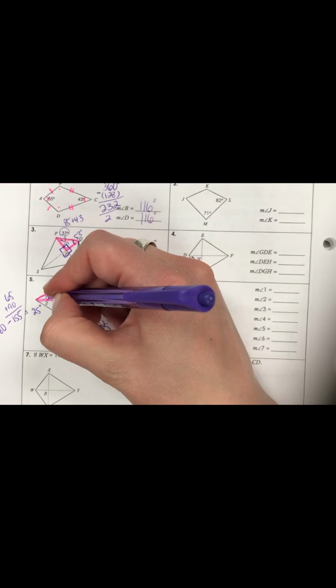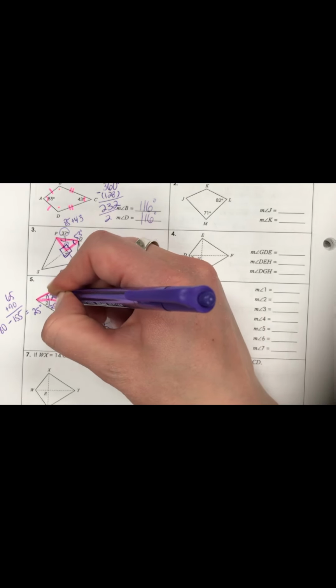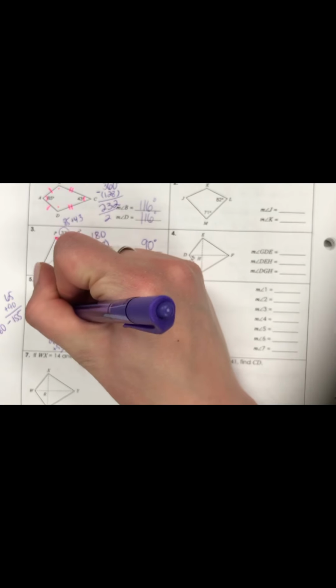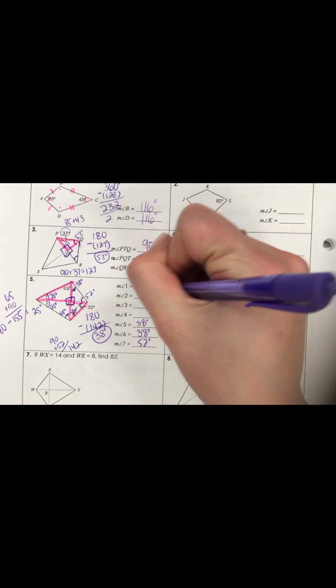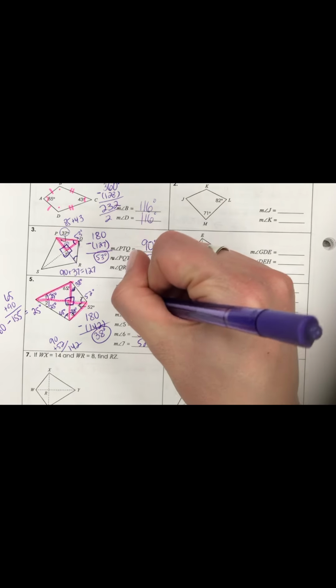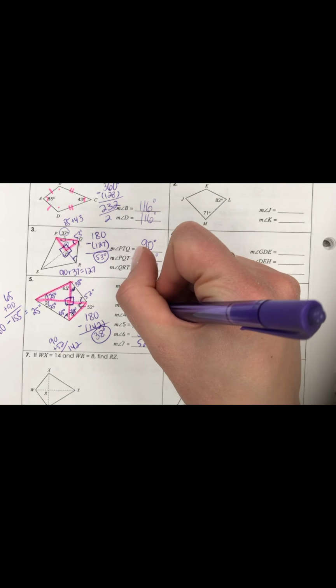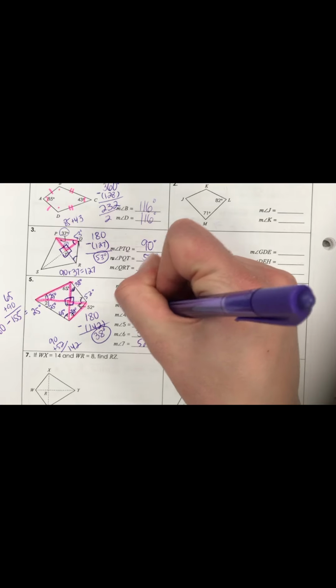If angle 1 is 25, angle 2 is the same thing. If this upper angle was 65, angle 4 is the same thing. They're reflections of one another. So now that I've done number 5, you can go ahead and pause the video to try number 6. It's the exact same problem. 2 triangle sums, and they're reflections of one another.